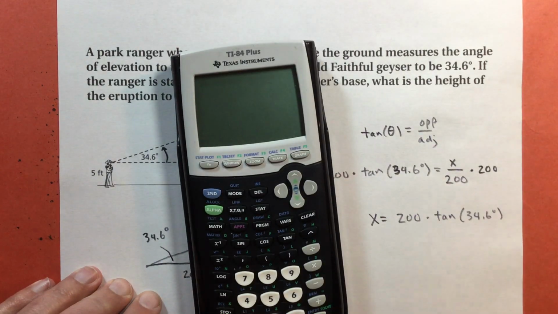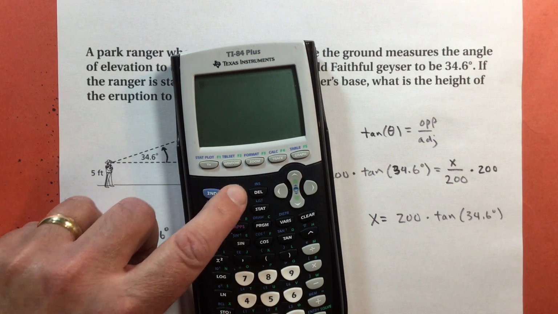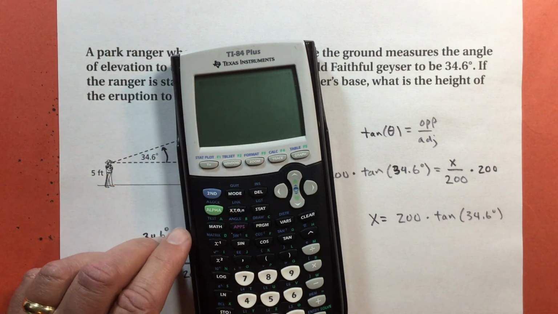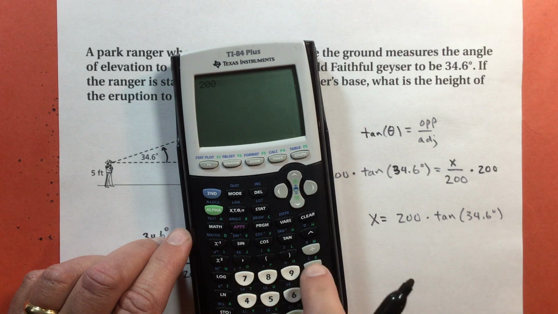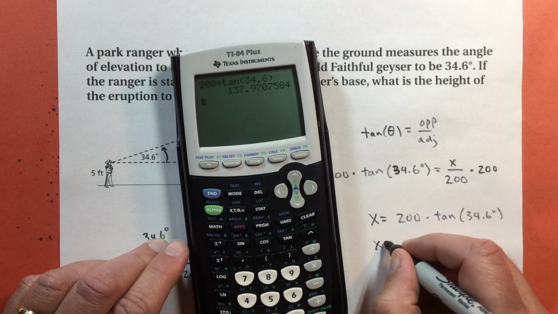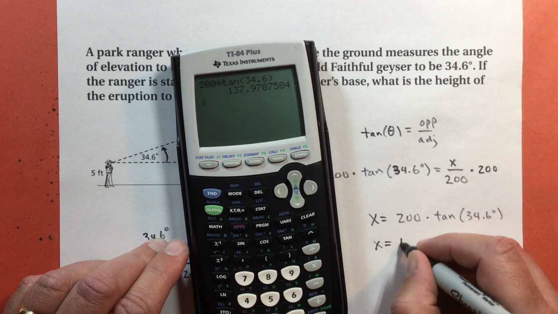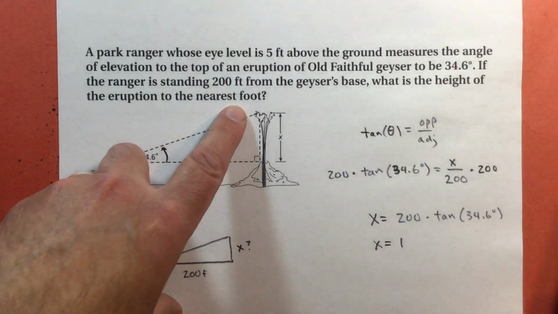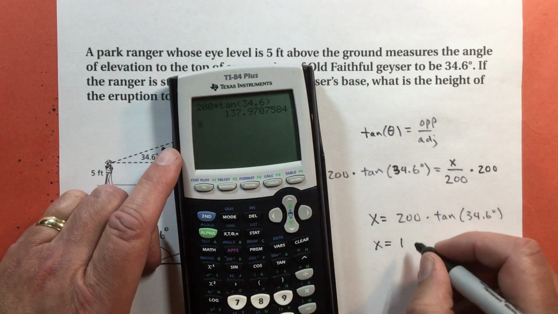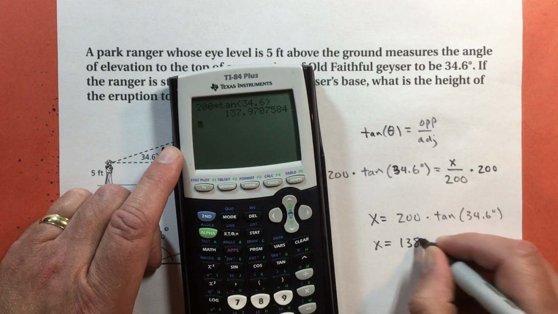Grab a calculator. First thing I do is go to mode to make sure that I'm in degree. I left it there from last time. Then I do 200 times tangent 34.6, and that's it. So that distance x is 137.97, and does it say to the nearest foot? Yes, it does. So 137.97 is going to round up to 138.